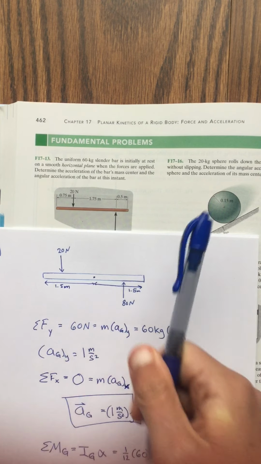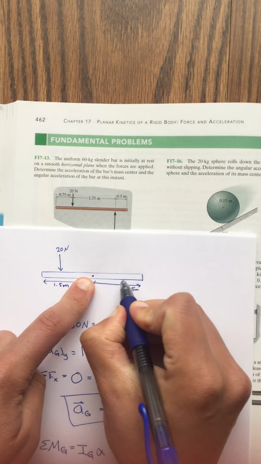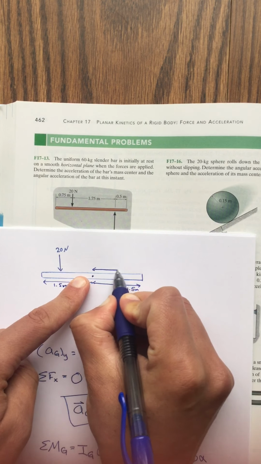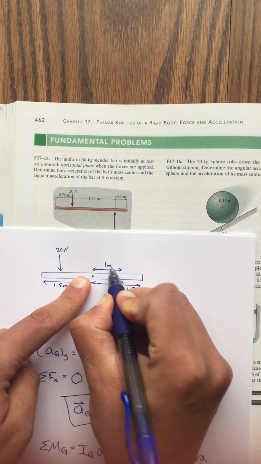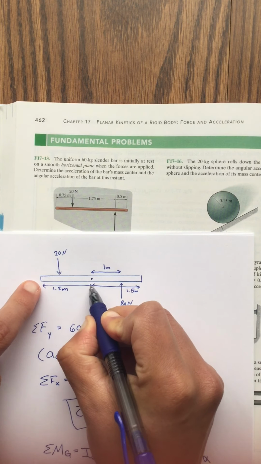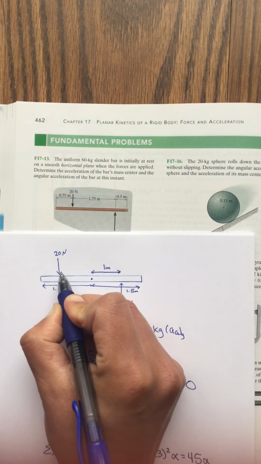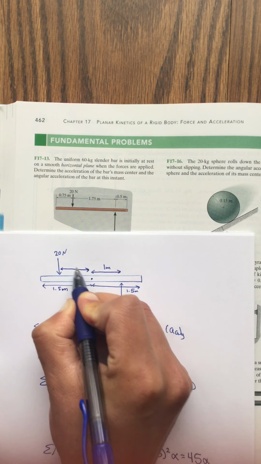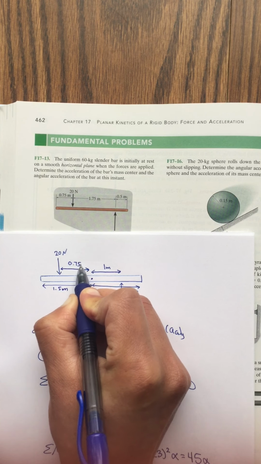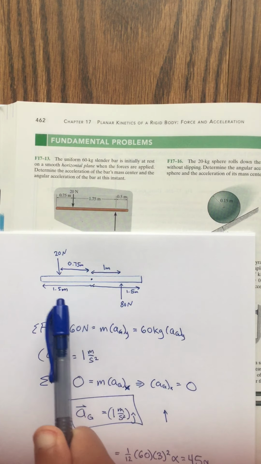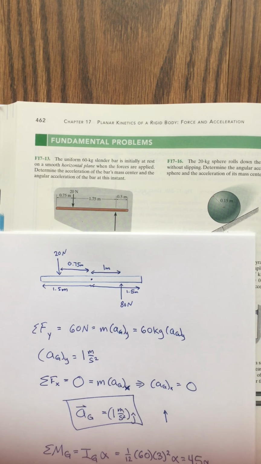This distance here is 0.5, so if this is 1.5 and from here to here is 0.5, then this distance is 1 meter. And if this is 1.5 and this is 0.75, then the distance from here to here is 0.75.